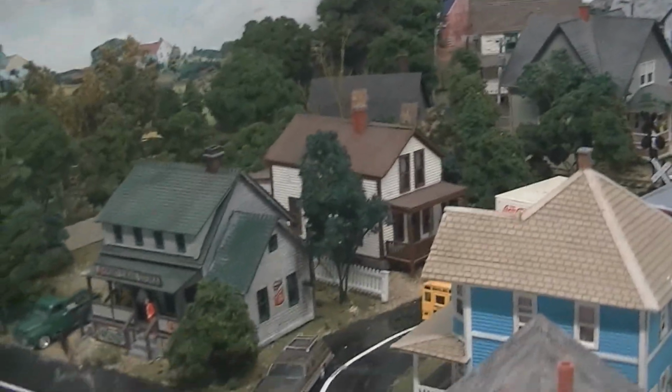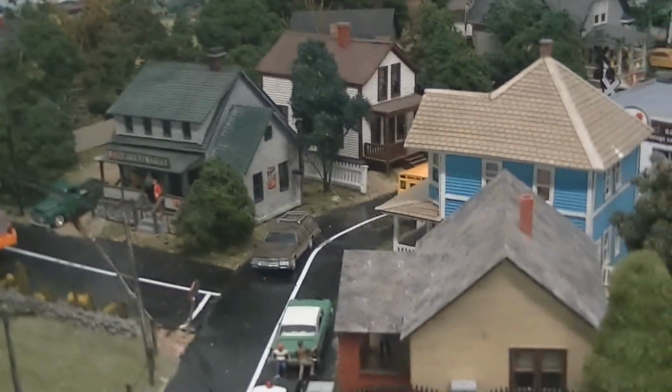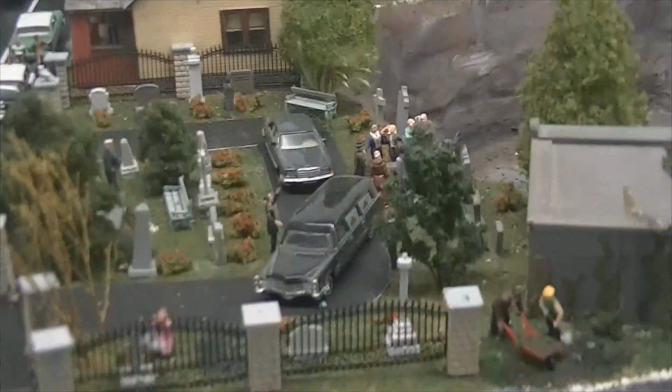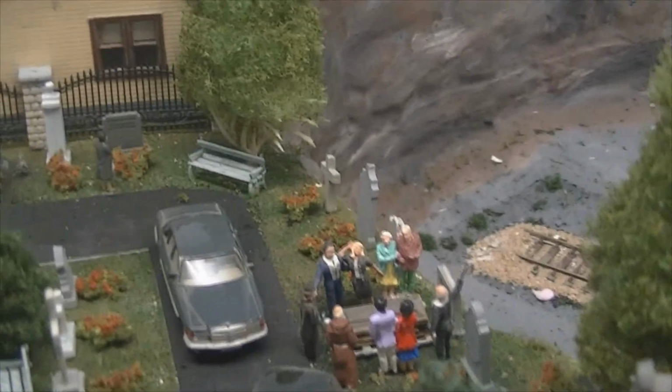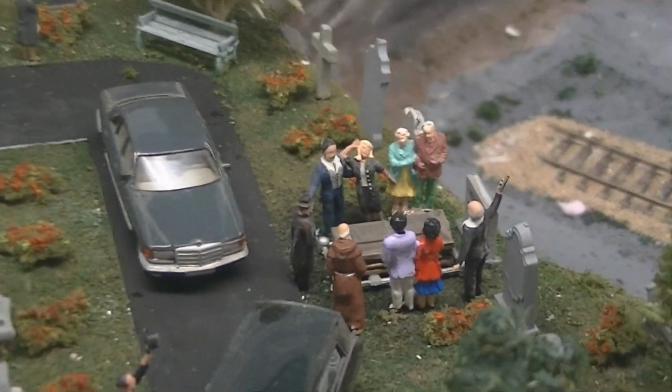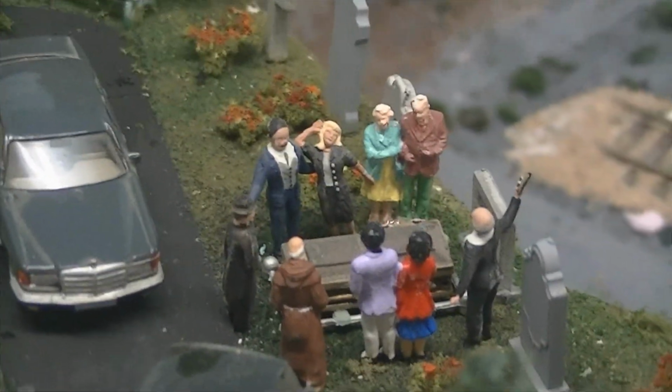When we come back out a little bit on the outskirts of the village, we encounter the cemetery. Now, the cemetery, when I was talking about detailing a scene, is exactly what it is. We have a funeral.